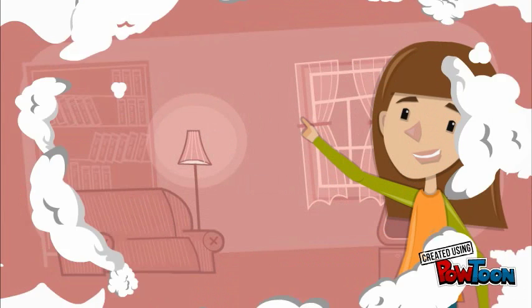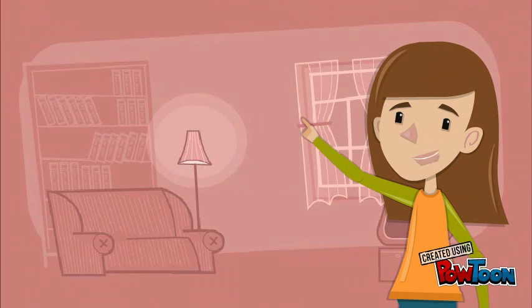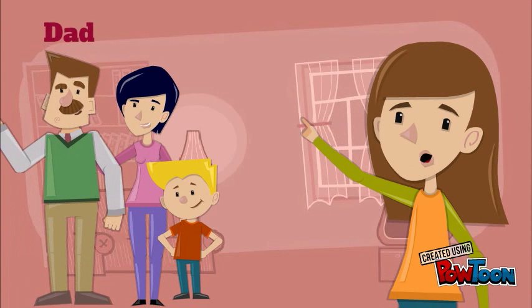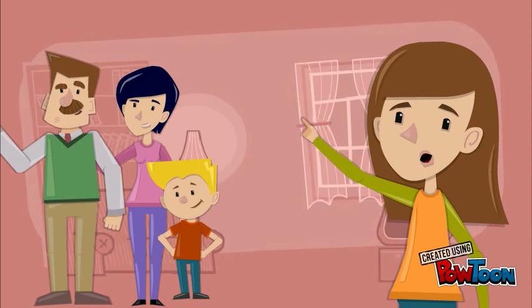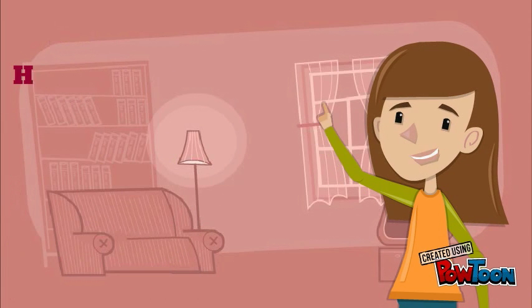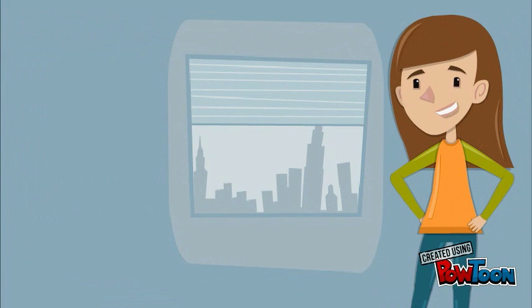Let's get started! Yes, I'm back to my home. Oh, here's my dad, my mom, and my younger brother. Many relatives say that I look like my mom, but I got the hair color of my dad. What do you think so?